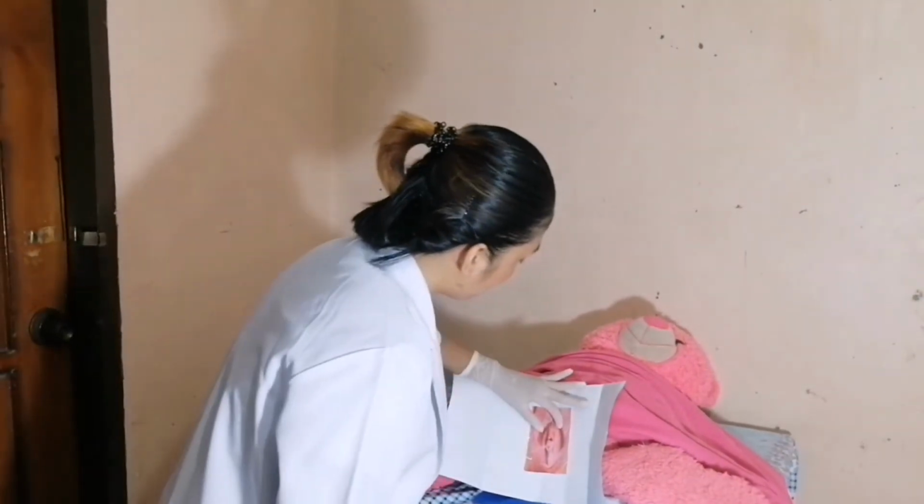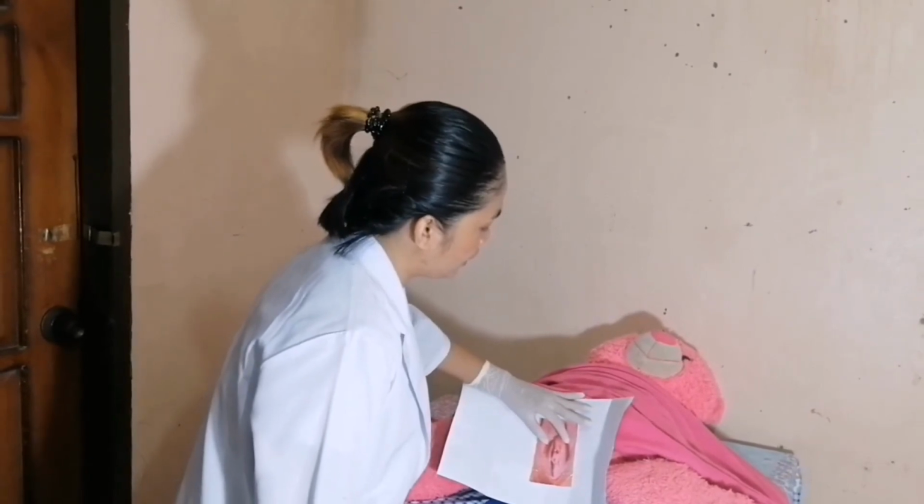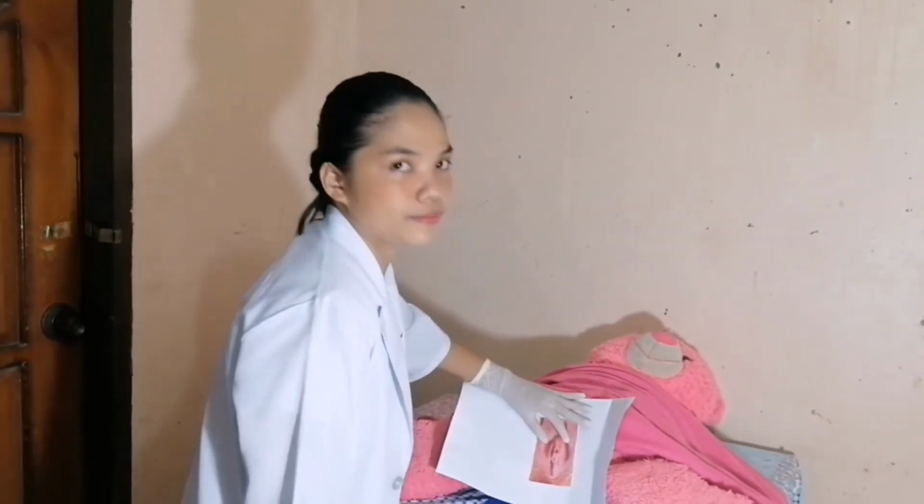With the thumb and forefinger of your non-dominant hand, spread the labia and identify the urinary meatus, and maintain the hold until the catheter has been inserted.